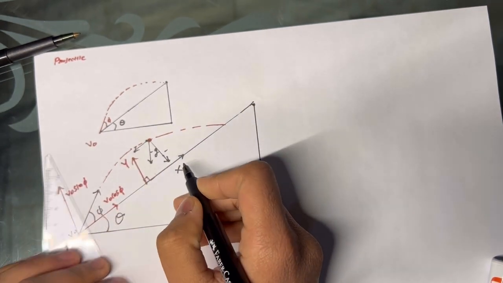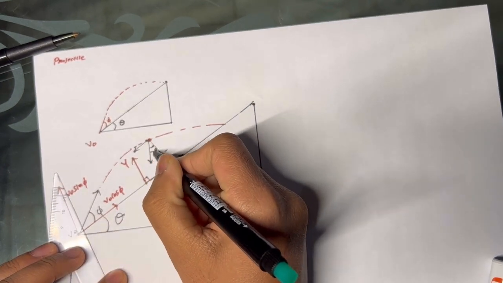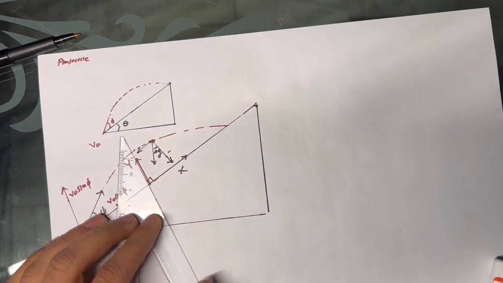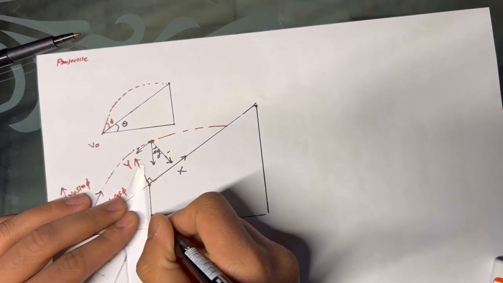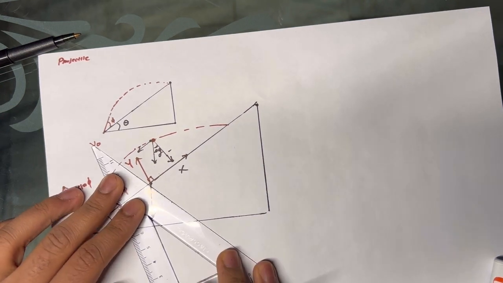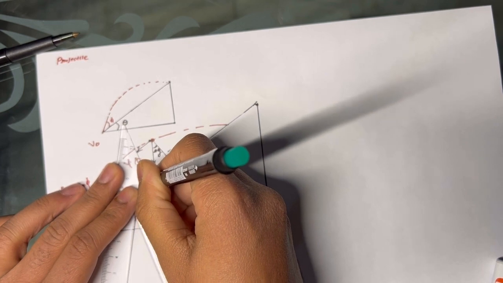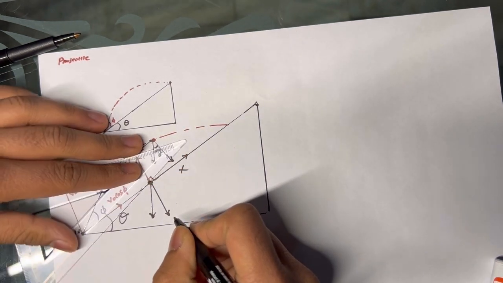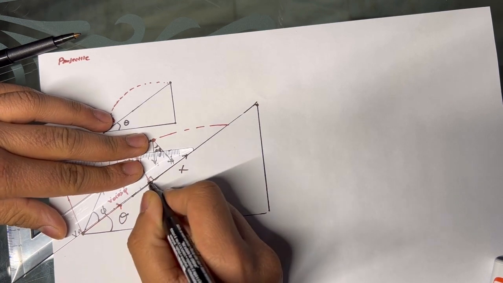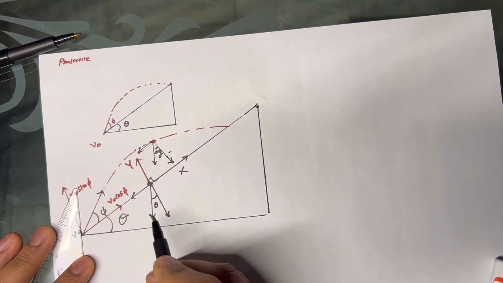One main thing is that it will also make an angle theta here. So let's make a clear picture. Let's say g is here, its perpendicular component is here, and the negative component is along the x-axis. So this angle is also theta.